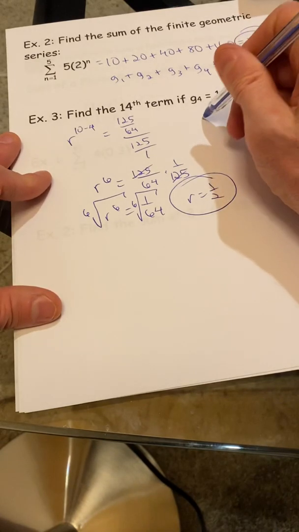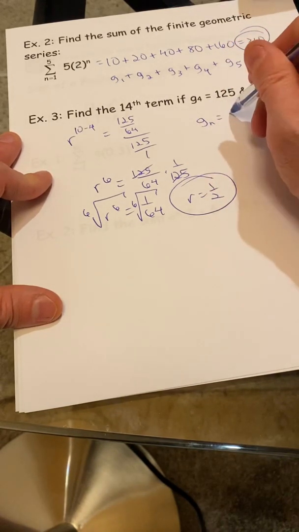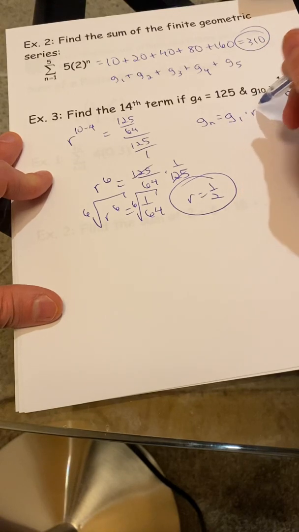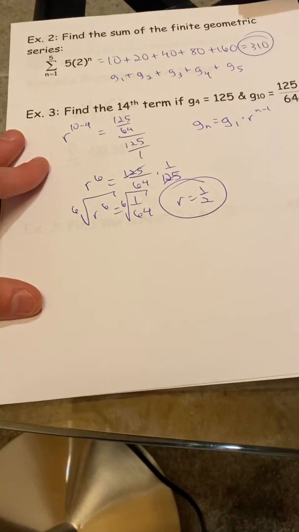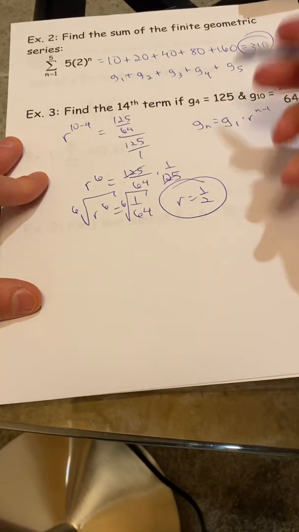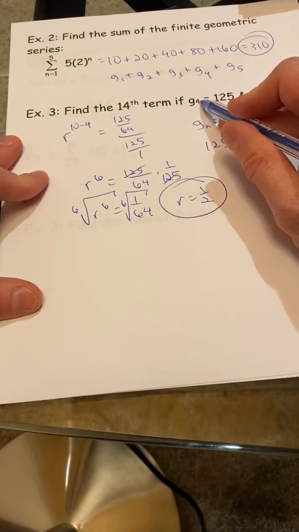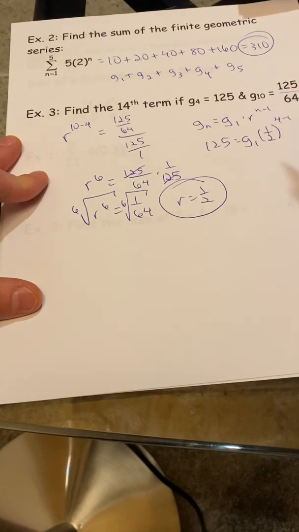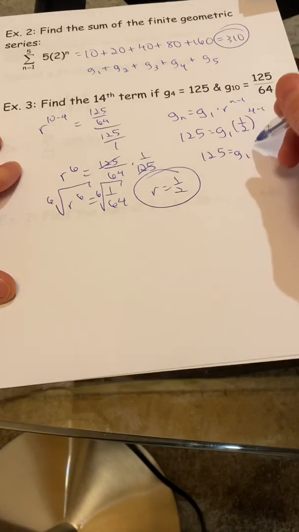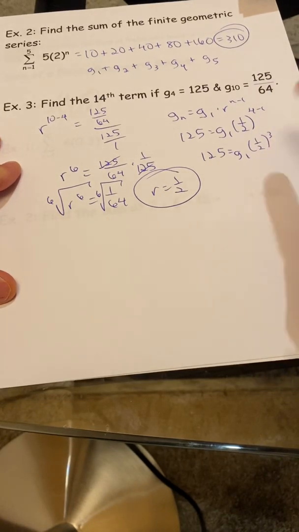So g sub n equals g sub 1 times r to the n minus 1. That's our general formula. The 4th term is 125. Again, we don't know our first term. 1/2 to the, since we're using the 4th term, 4 minus 1, so 125 equals the first term times 1/2 to the 3rd, which is 1/8.